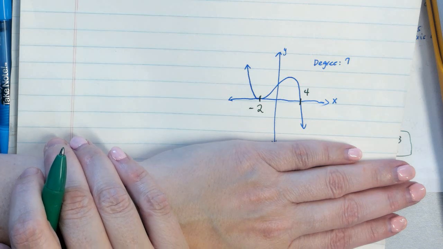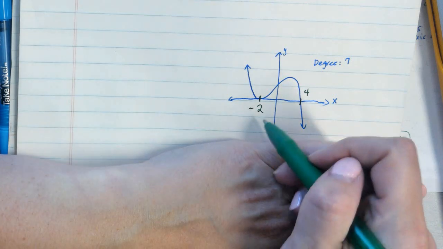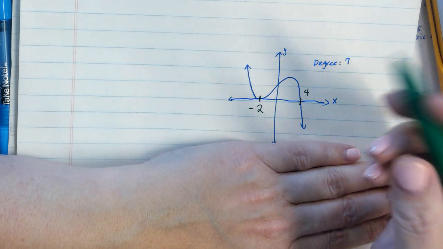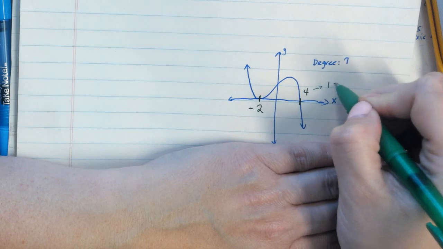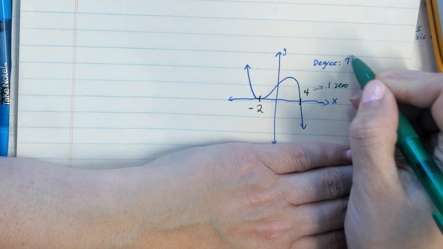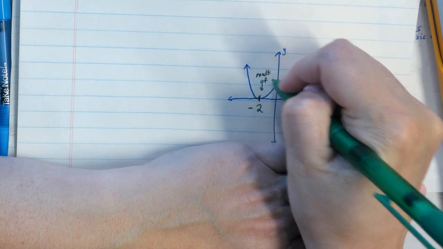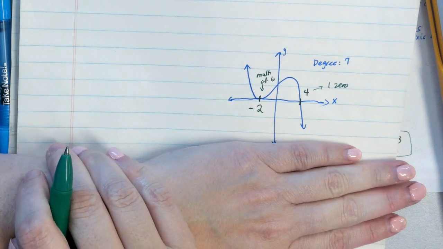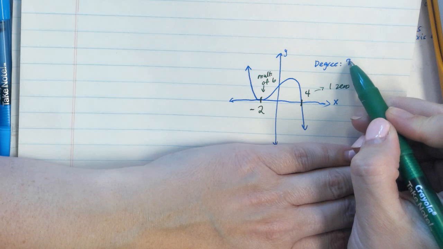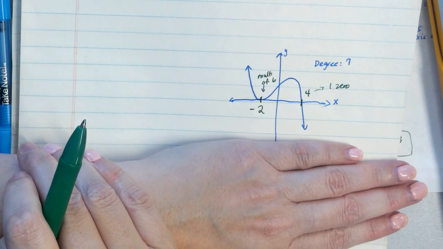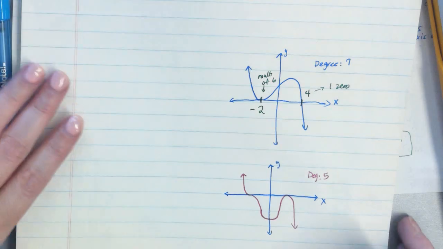What would the multiplicity be at -2? Why? Okay, so this has to be 1, 0, right? If this is 1, 0 and you have to go to 7, this has to be the multiplicity of 6. Okay, if the degree was 5, then this would be the multiplicity of 4. So you have to know what the total zeros are.